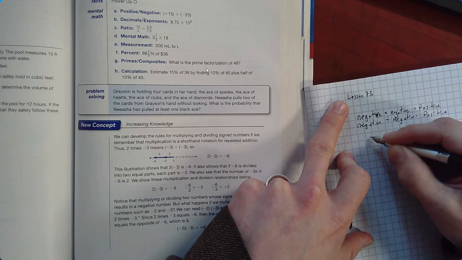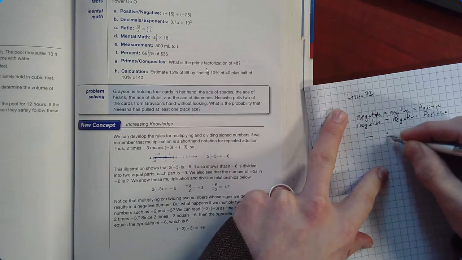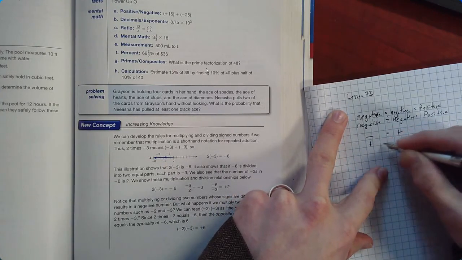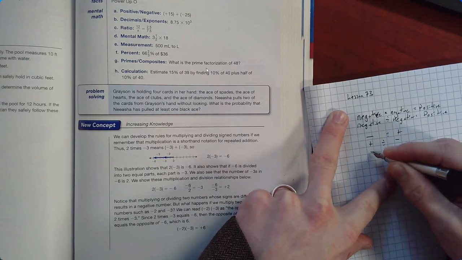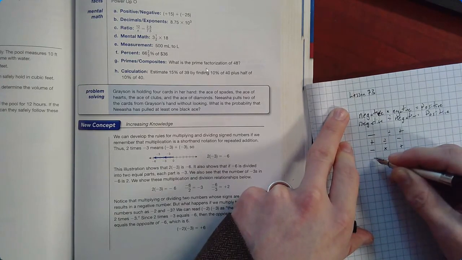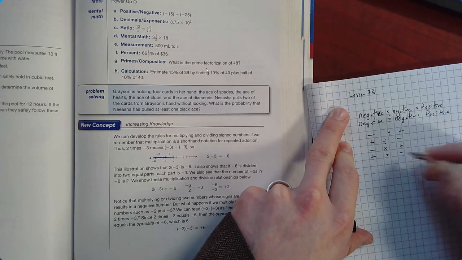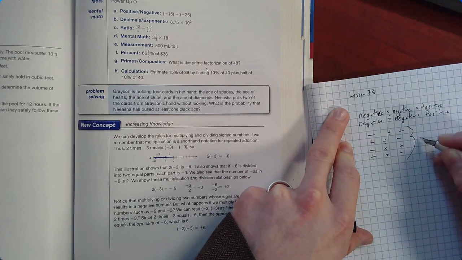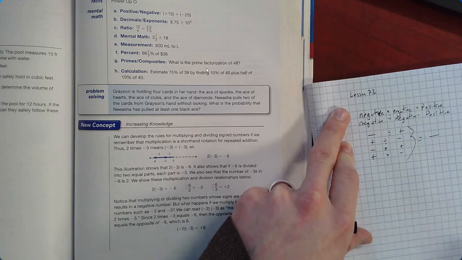And if we were to do negative divided by a positive, or positive divided by a negative, negative times a positive, or positive times a negative, all of these are going to equal negative.